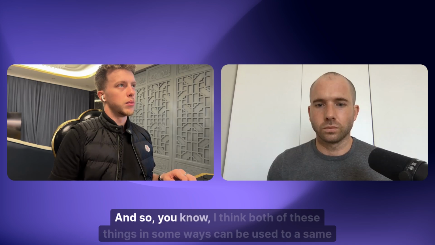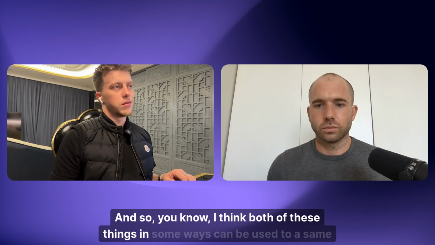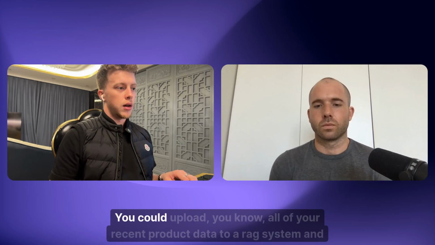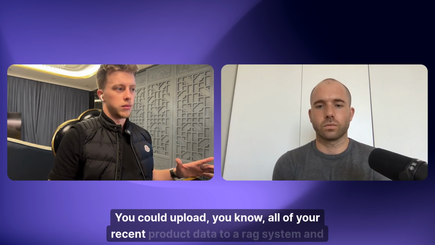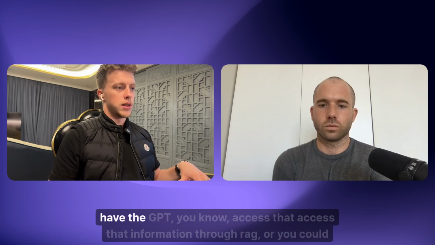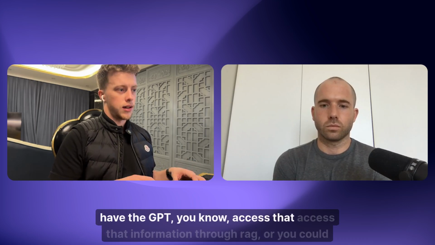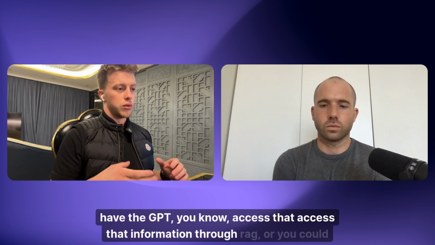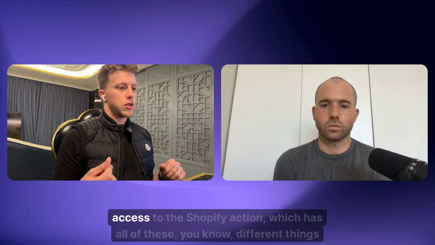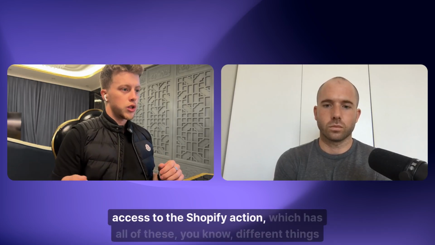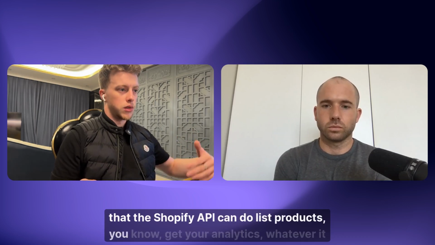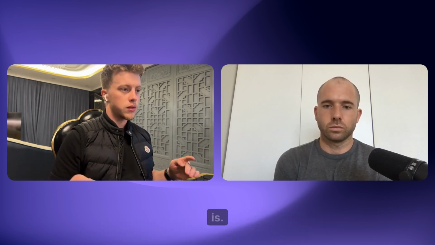And so, I think both of these things in some ways can be used to the same effect. You could upload all of your recent product data to a RAG system and have the GPT access that information through RAG, or you could give your GPT access to the Shopify action, which has all of these different things that the Shopify API can do: list products, get your analytics, whatever it is.